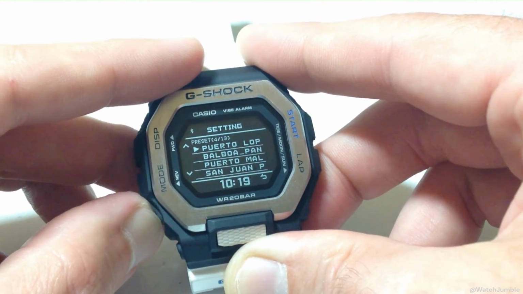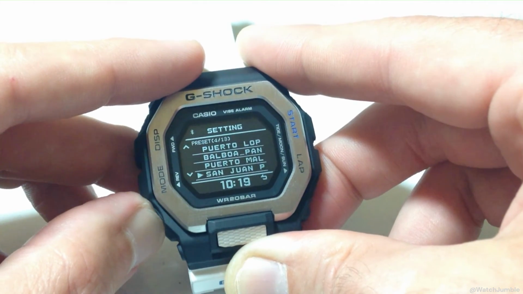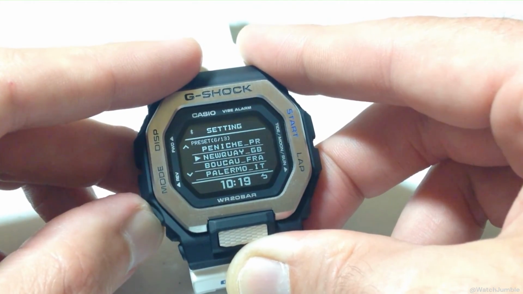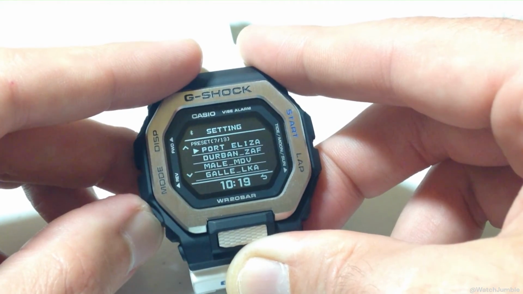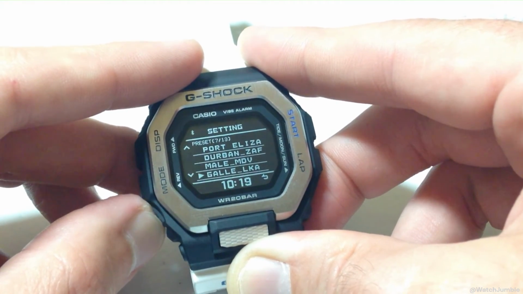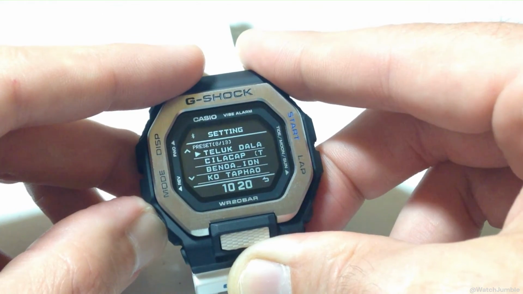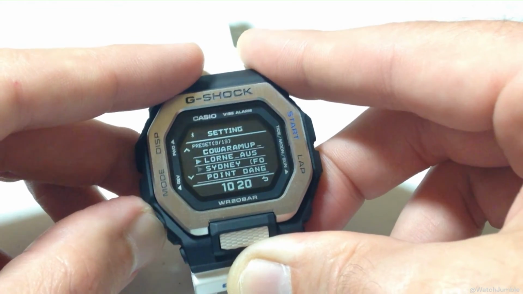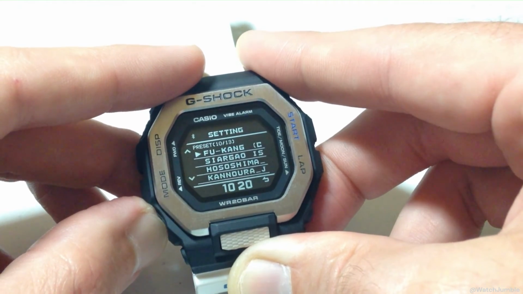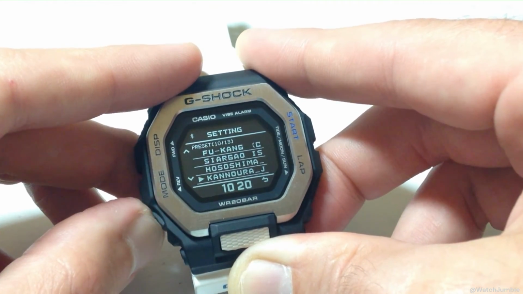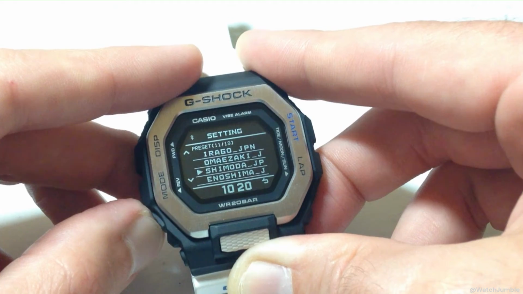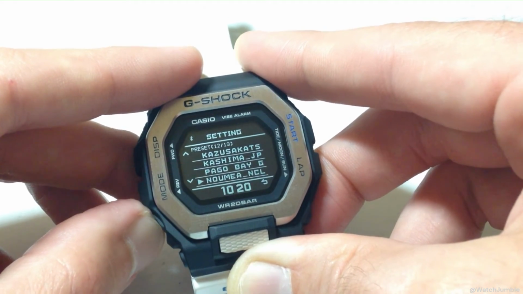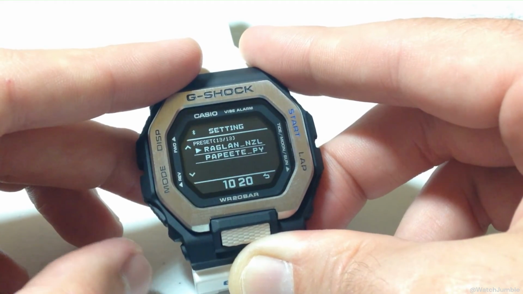Again, these are just delivered from Casio. These are the presets that they give you. But again, you can go into the G-Shock Move app and choose any location you want to. And then again, you've got up to 3 custom locations you can store on the watch, so you can quickly toggle between locations. So that's all of them.